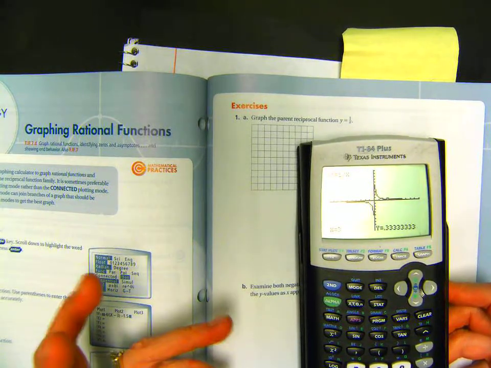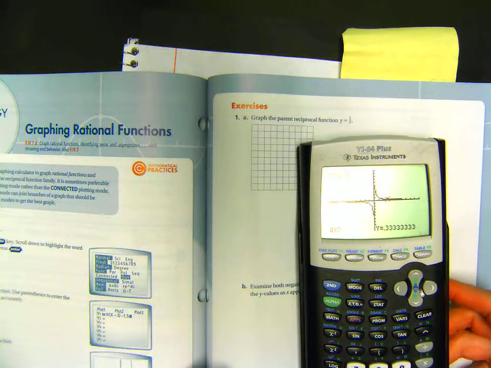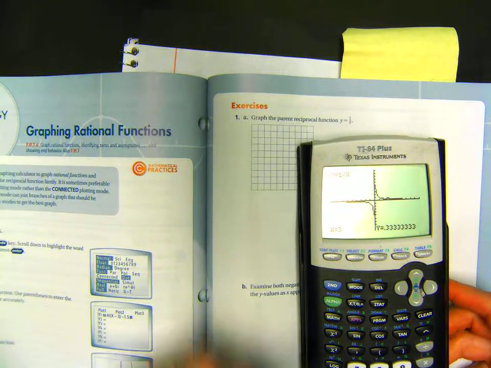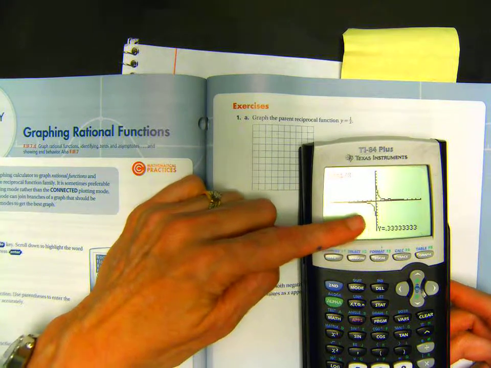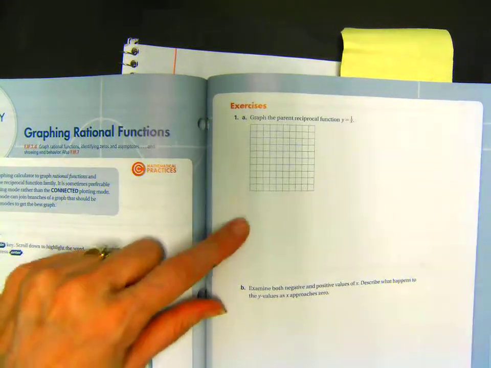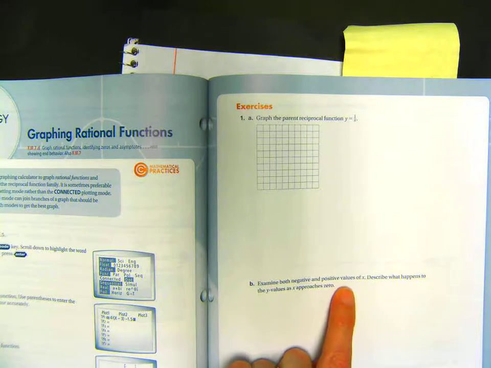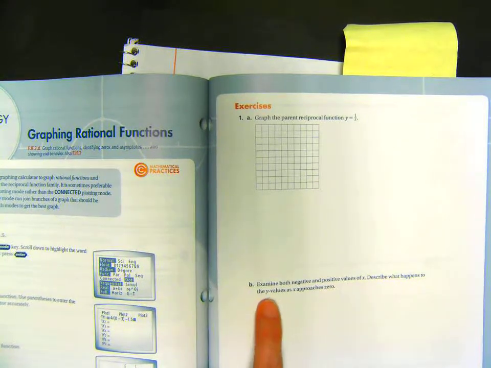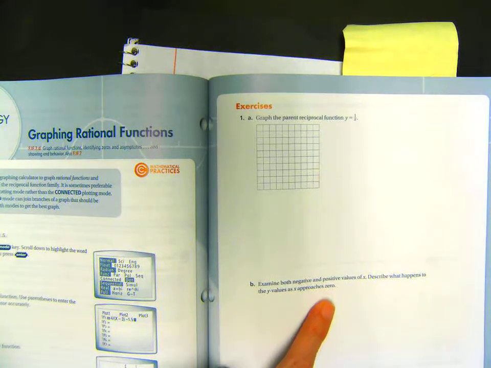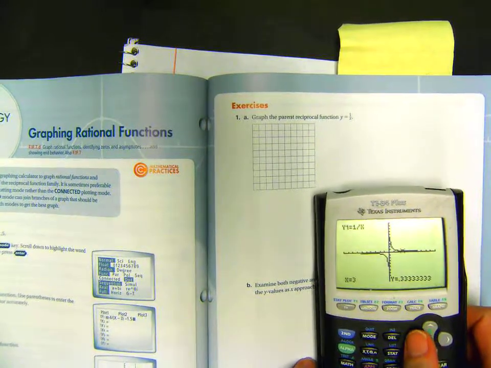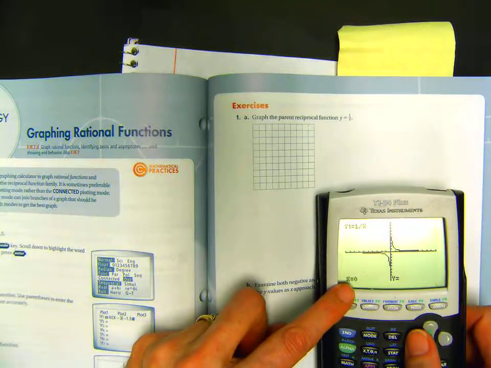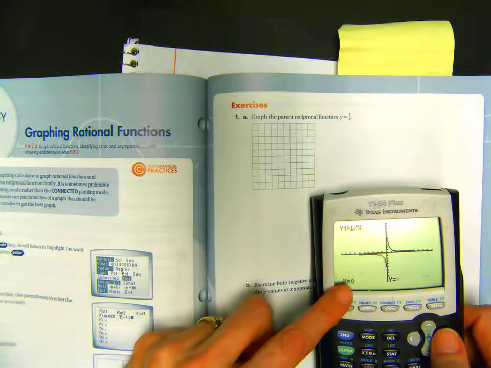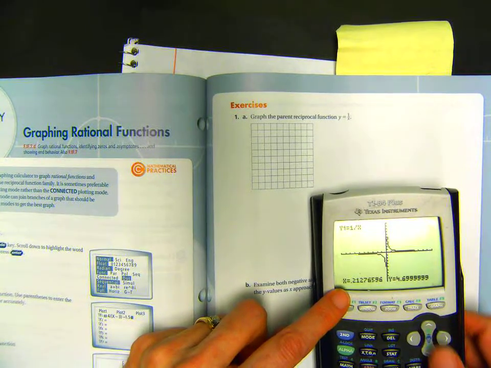And you might ask what's going to happen when x is 100, what's going to happen if x is negative, and you can see the graph over here is in the negative portion of y values, and ask them, does that make sense? These questions here said, examine both negative and positive values of x, describe what happens to the y values as x approaches 0. And as x approaches 0, as we get really, really small values of x, I'm going to use my trace and just slide back there. X is 0.2. Oh, there's x equals 0, y doesn't exist, but when x is 0.2, y is about 5.